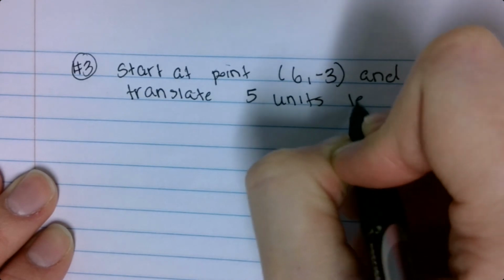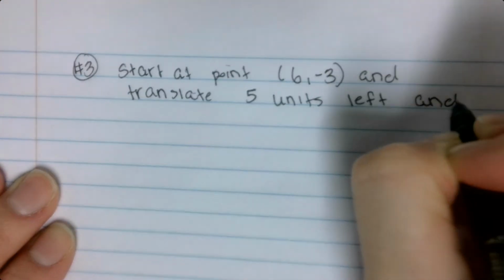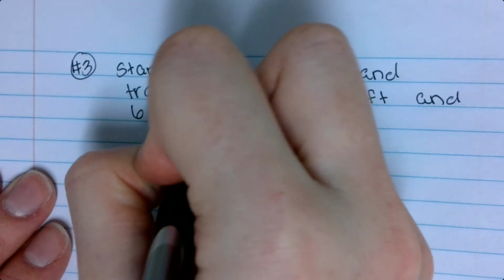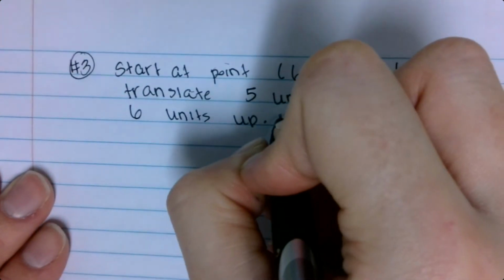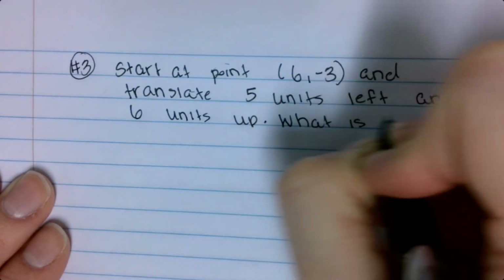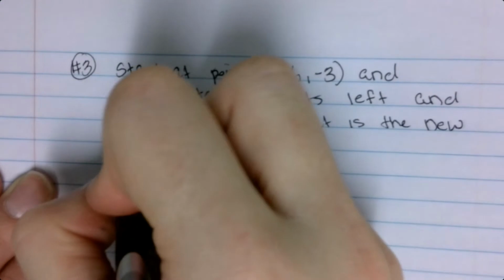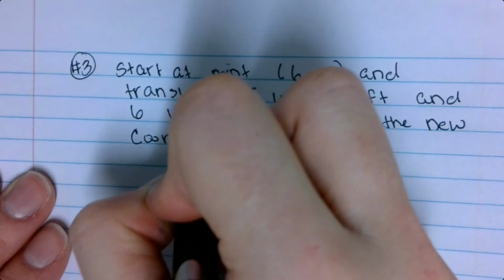So this is going to be: start at point 6, negative 3, and translate 5 units left, and 6 units up. What is the new coordinate?